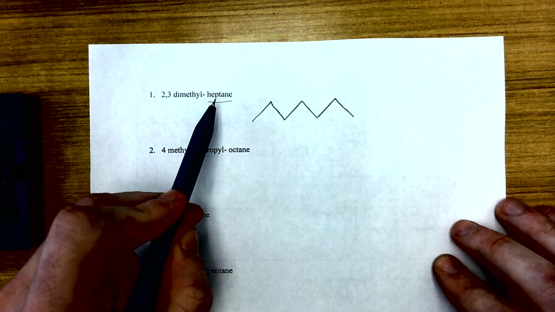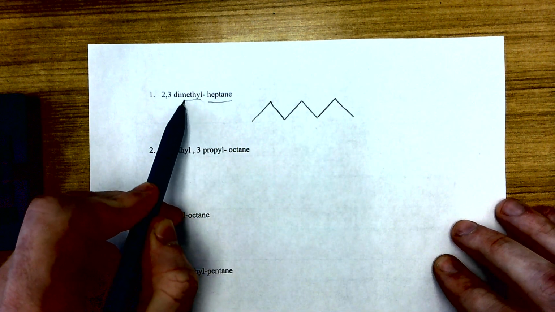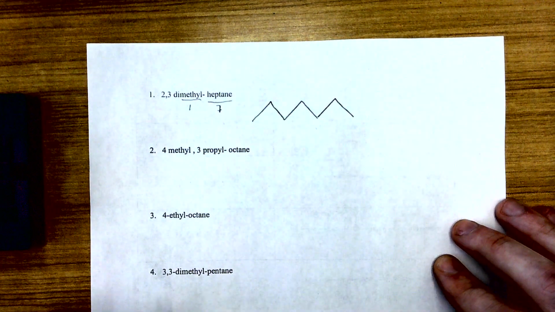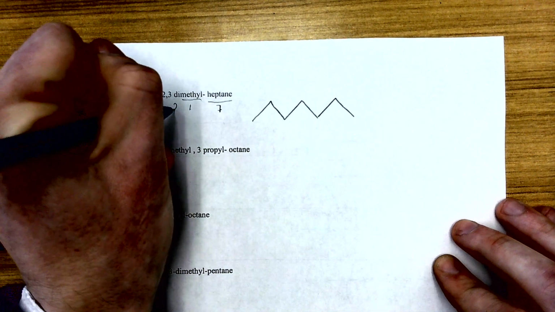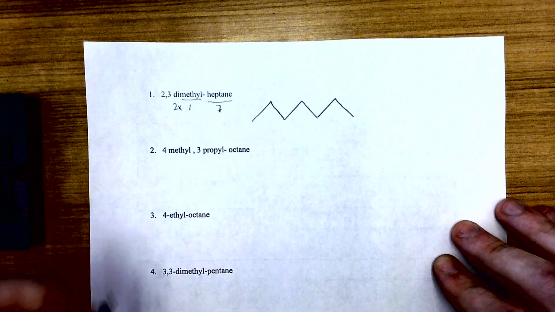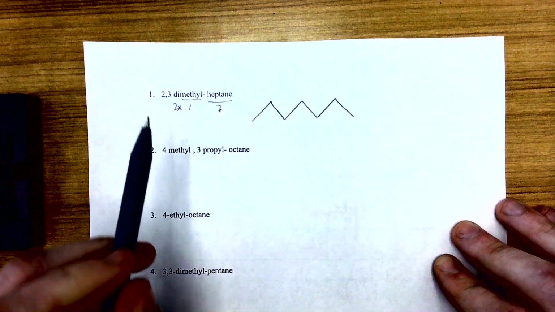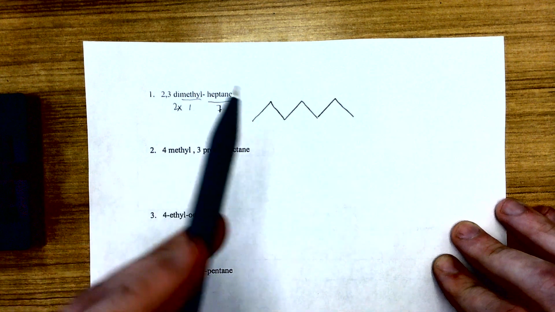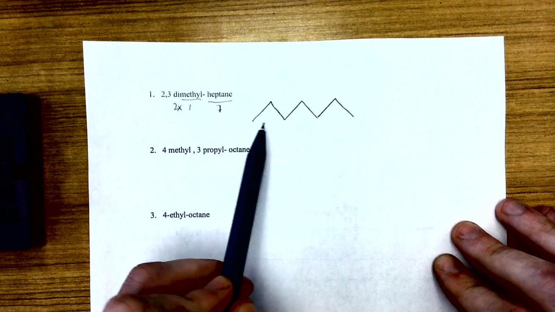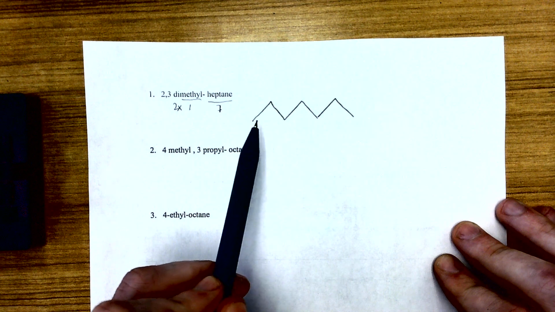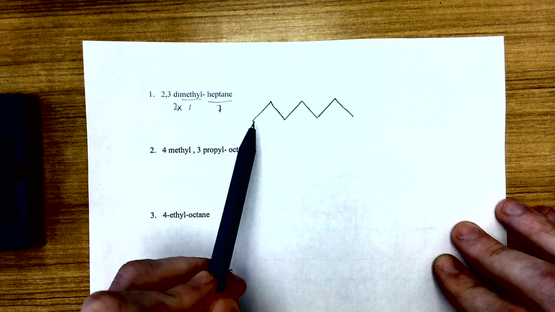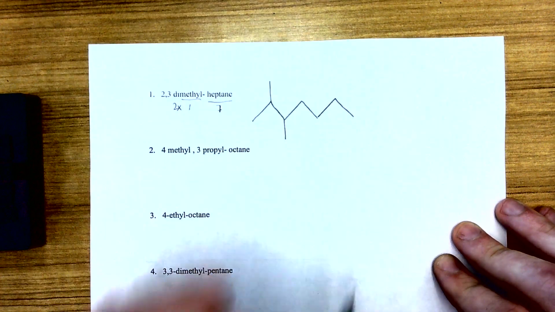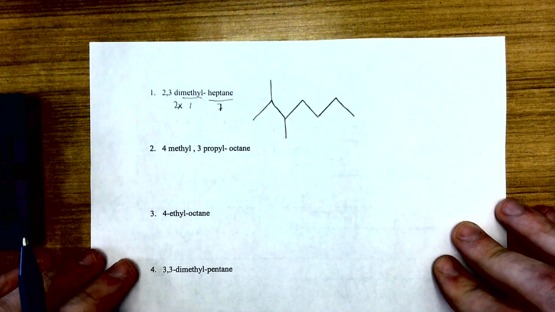Now we keep going backwards in the name, and we see meth, right, which is a branch 1 carbon long. The di tells me there are 2 meths, right, times 2, and then these numbers just tell us where they originate from. And when you have a name, you have a choice if you want to read left to right or right to left. Again, I'm going to choose left to right every time, which means this is 2, this is 3, and there are my meth branches.